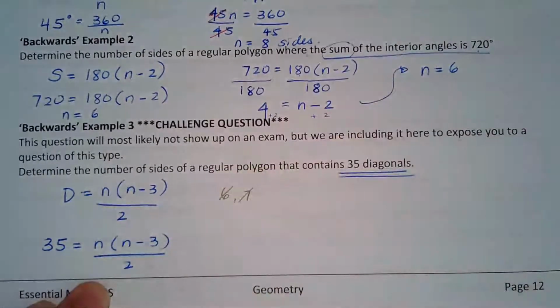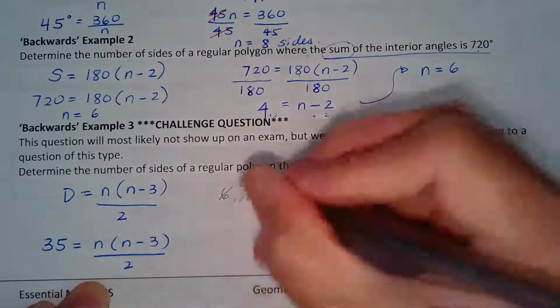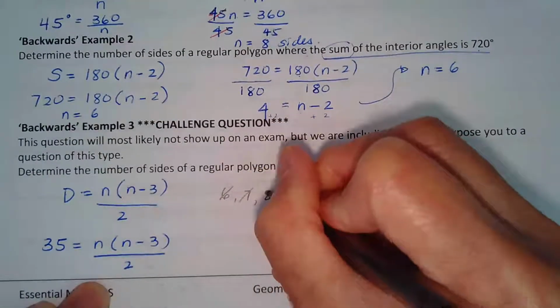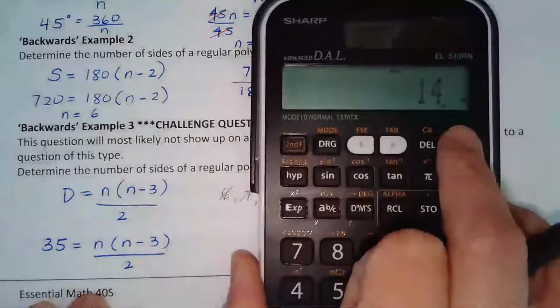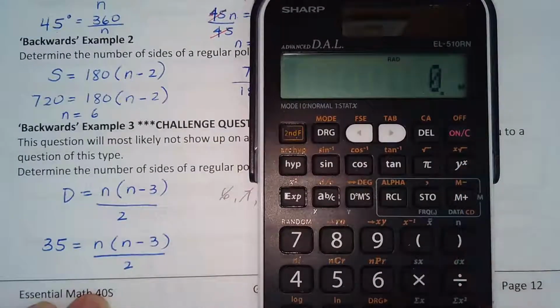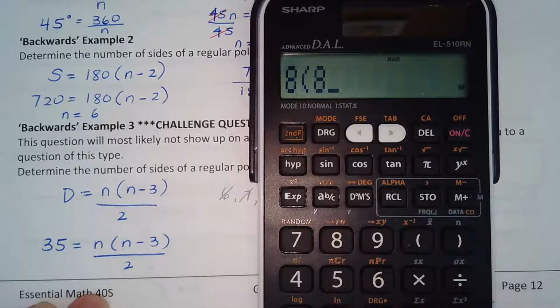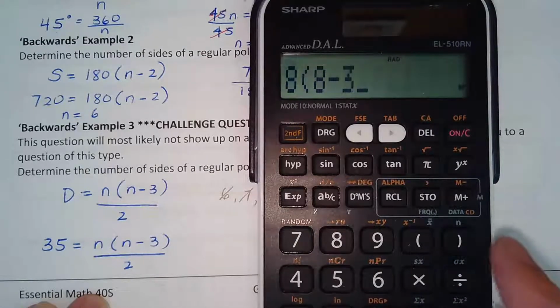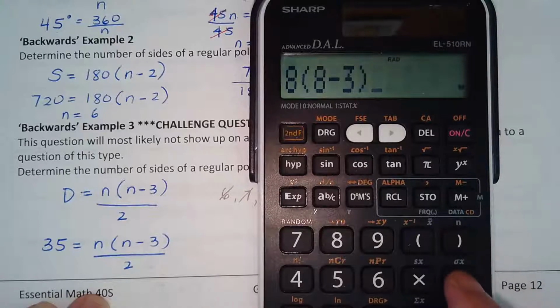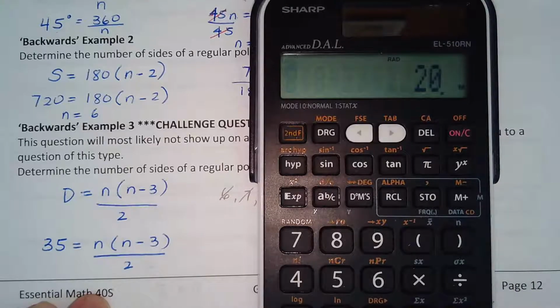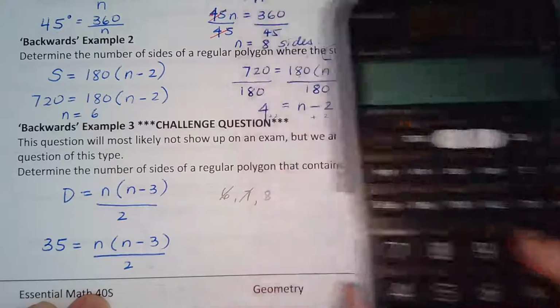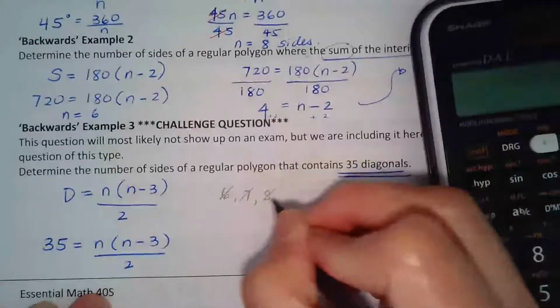Then that's not the one. Okay, so I'm going to try 8. 8 times 8 minus 3, close bracket, divided by 2. I got 20. Okay, well, that's not that one.